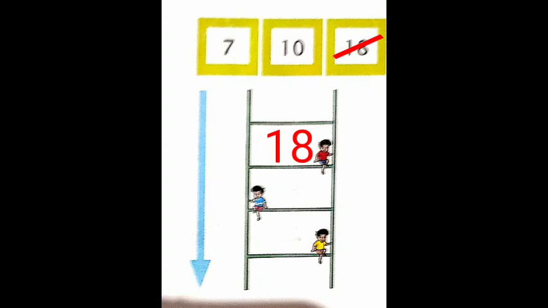Now we are left with two numbers, that is 7 and 10. Out of 7 and 10, which number is big? It is 10. So strike out 10 and write in the second box. Start writing from the top box. Next, the last number we are left with is 7. So write 7 in the last box.